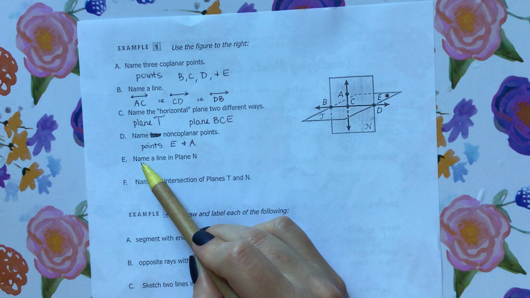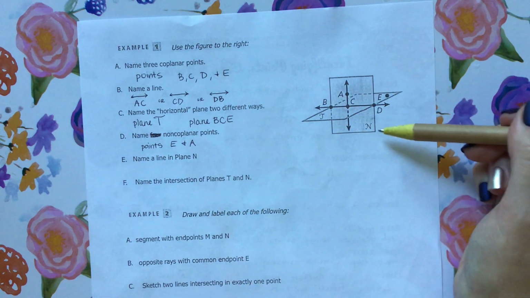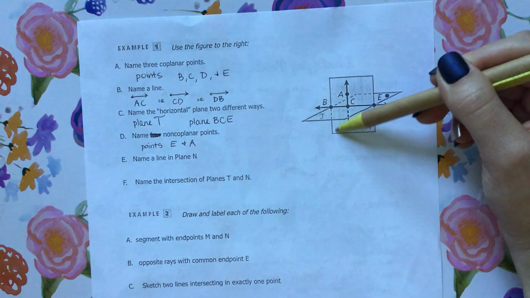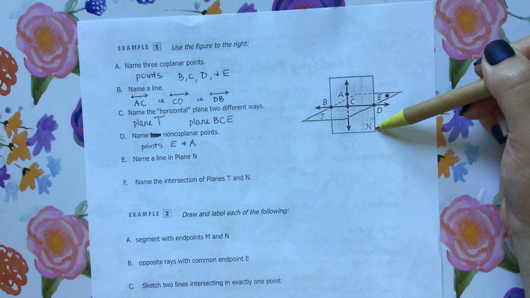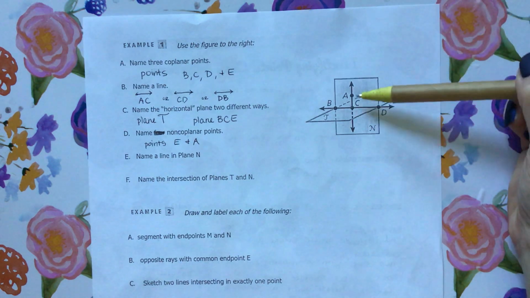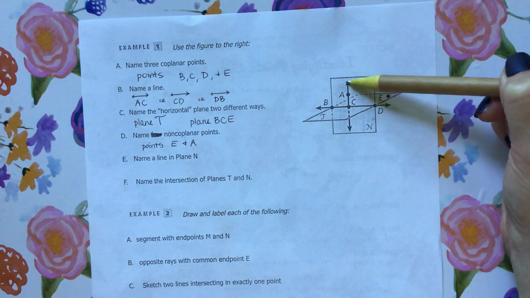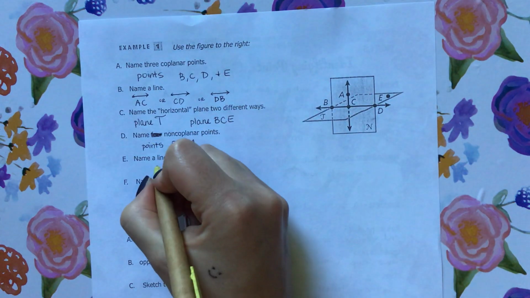All right, for problem E, it says name a line in plane N. Okay, plane N is this one going up and down. So there are options that we have here. I'll do the one that's probably most obvious to you, which is this one going up and down. So I'm going to call that line CA.